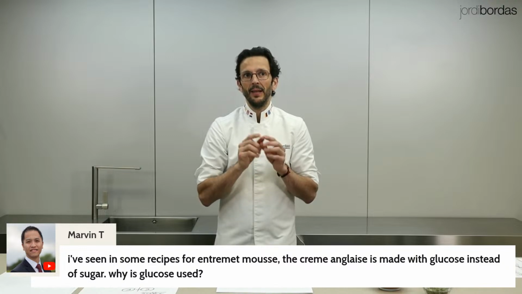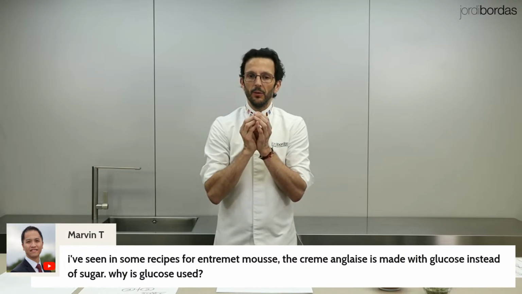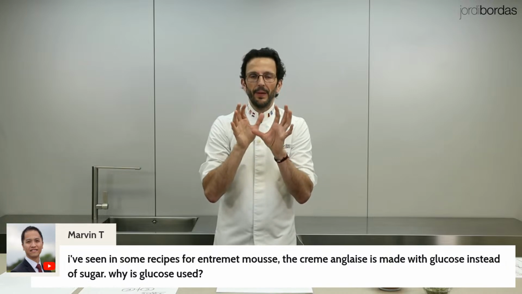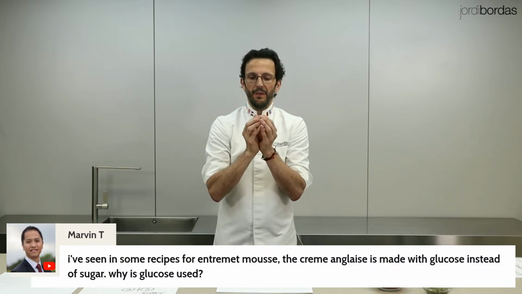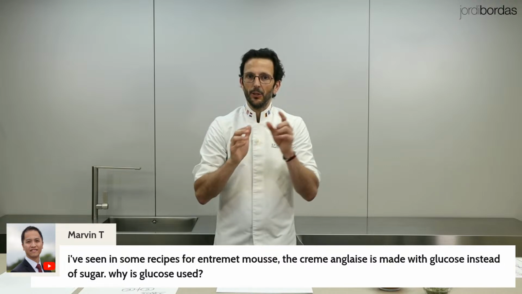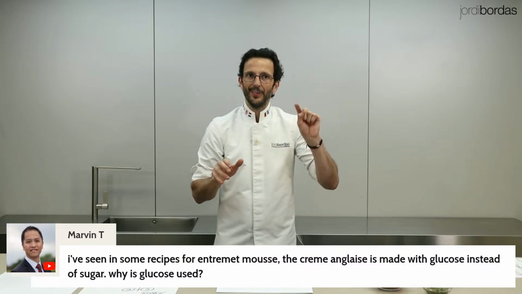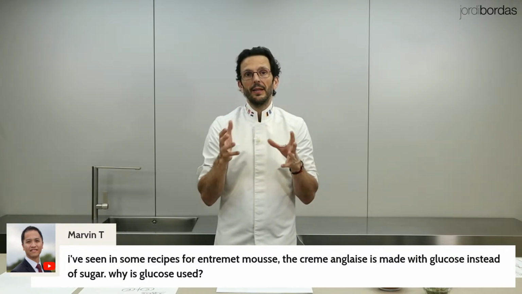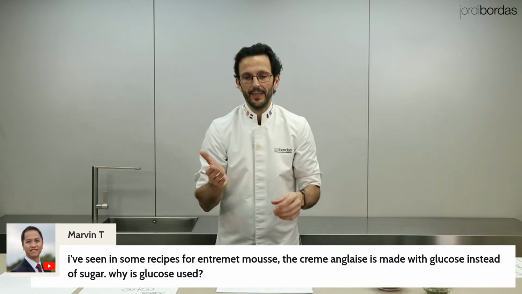That means that this glucose is going to avoid the recrystallization. Even if we have 2 or 3%, it is more than enough in the final recipe. This glucose is going to avoid the recrystallization of lactose and saccharose that we have in this kind of chocolates. And for this reason it can be interesting.